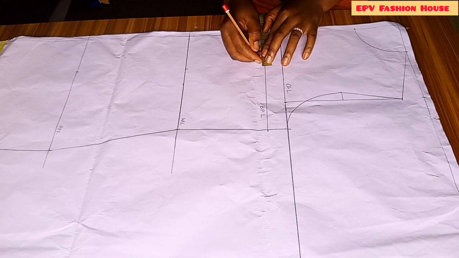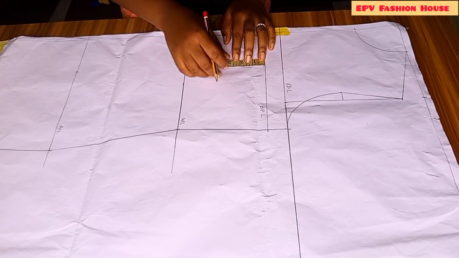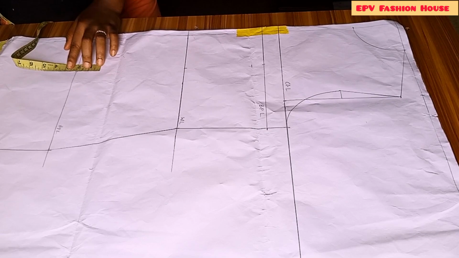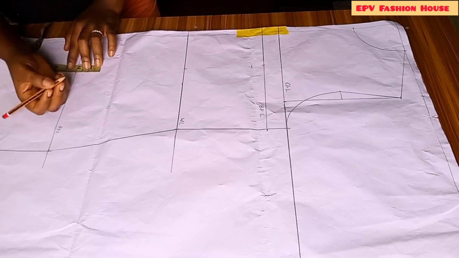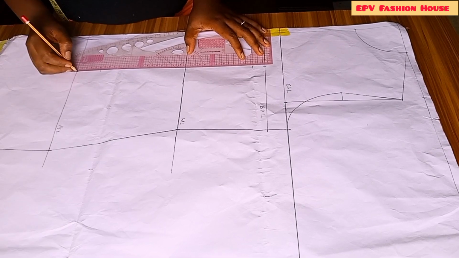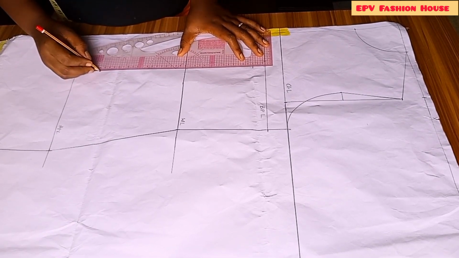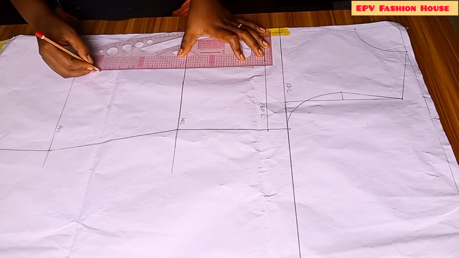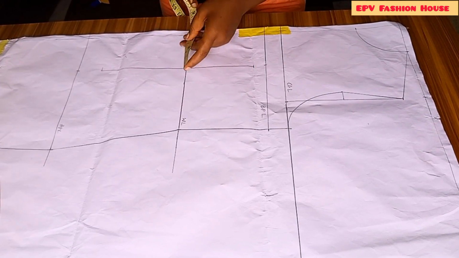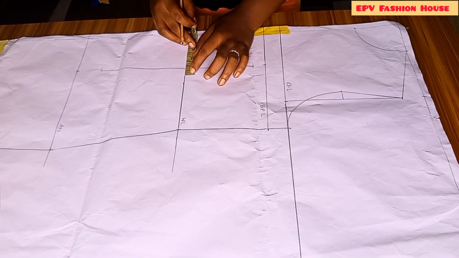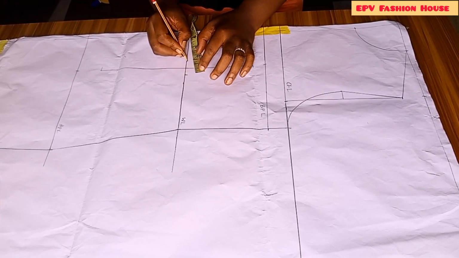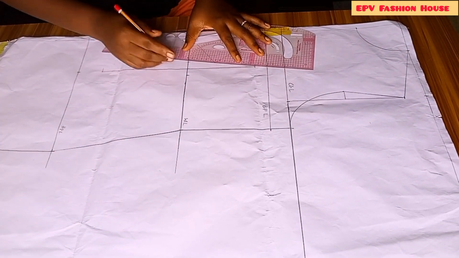So I'll go to my bust point. I'll also mark that. Then I'll come down by 1 inch. I'll go to my hip line. I'll come up by 2 inches. Then I'll connect. I added 1.5 inch for my dart, so I'm going to share that 1.5 on both sides. That means I'm using 0.75 here, and I'm also using 0.75 here to give me 1.5. So I'll connect this.